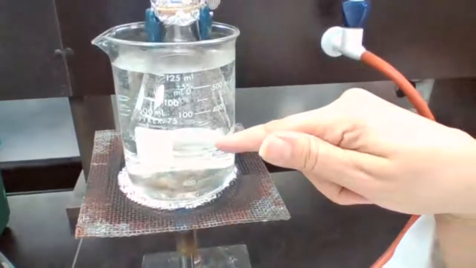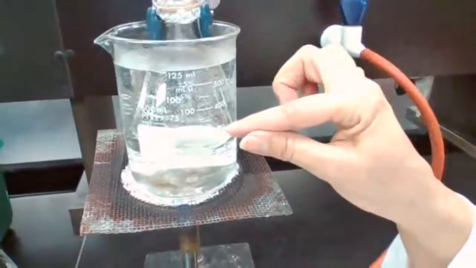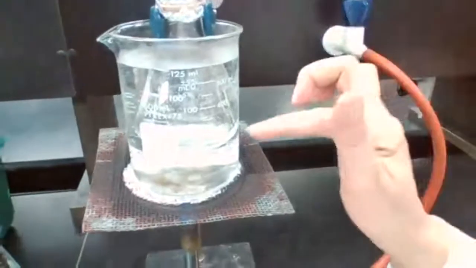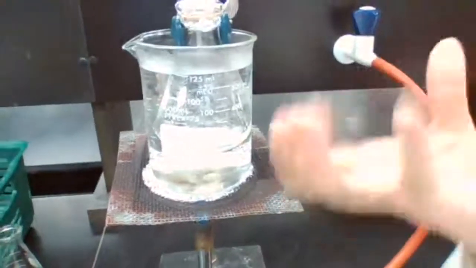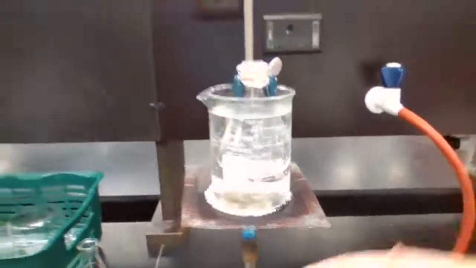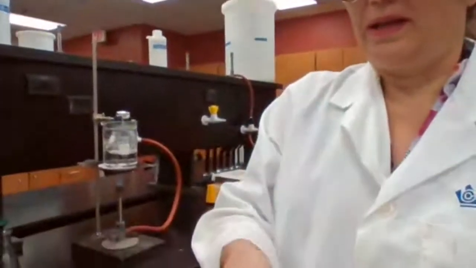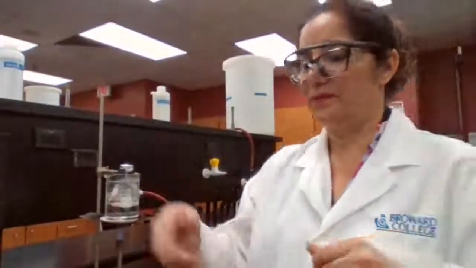The boiling stone is inside the liquid. When the liquid vaporizes, the boiling stone is going to come out of the liquid. Then I know all the liquid has been vaporized. Then I take it out and follow the procedure to cool it down and do the next step, measure the mass.